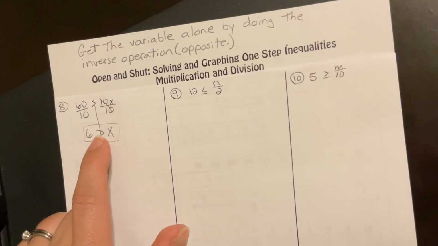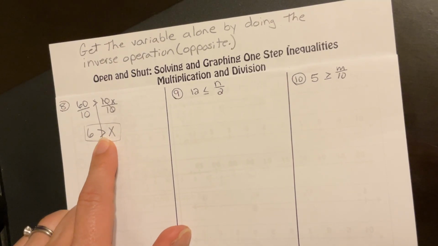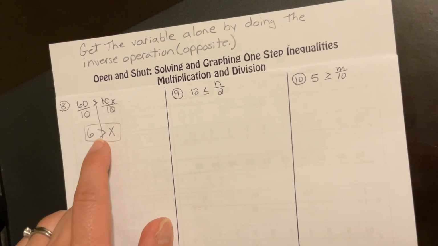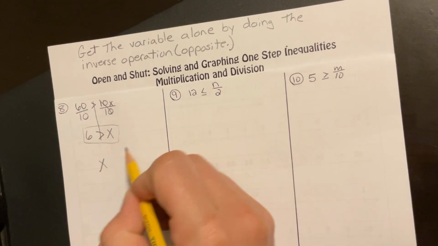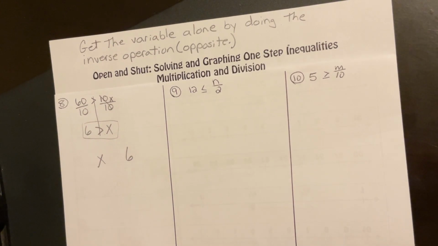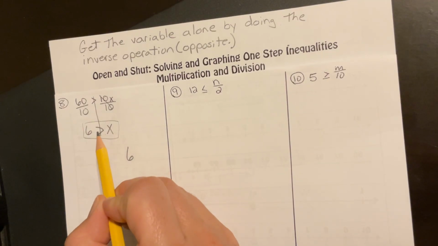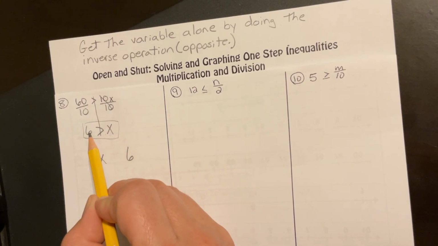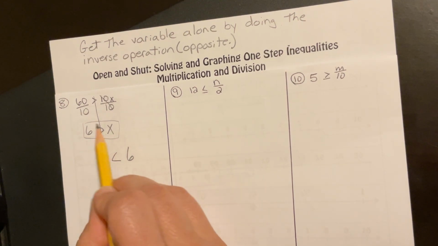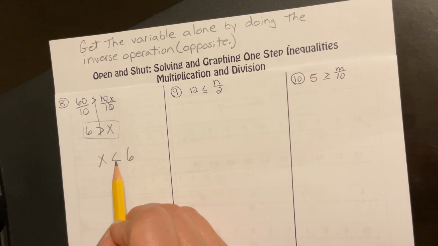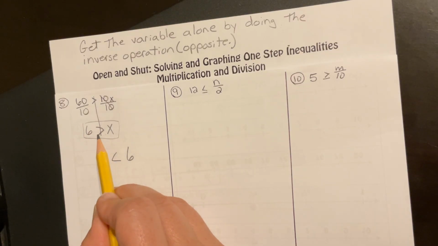However, I'm afraid if you put this on a number line, you're going to graph it wrong because you see a greater than symbol. Now do what I've asked you to before. Put the number first. So I am going to switch x first, 6 second. It is still opening to 6, pointing to x. So if I choose to switch around the x and the 6, I've got to keep the inequality matching it.